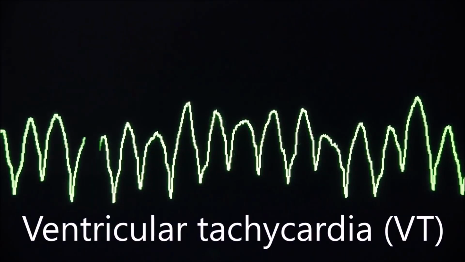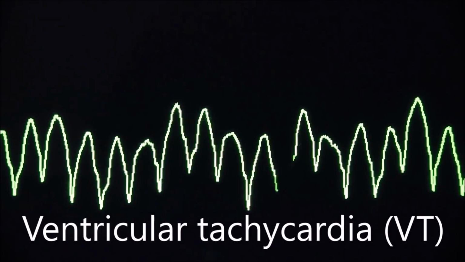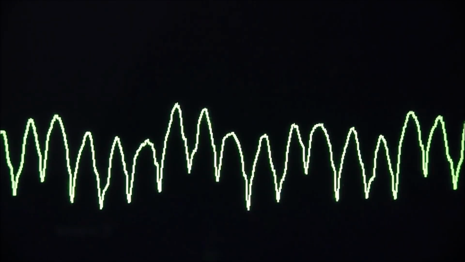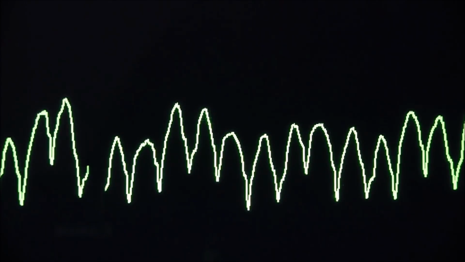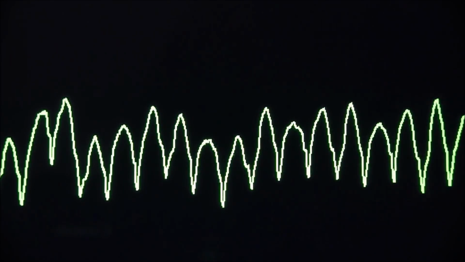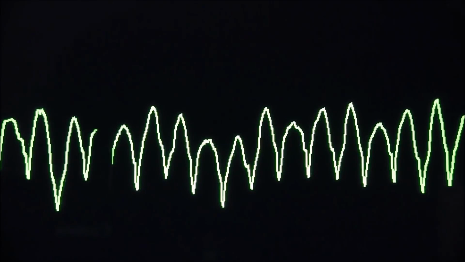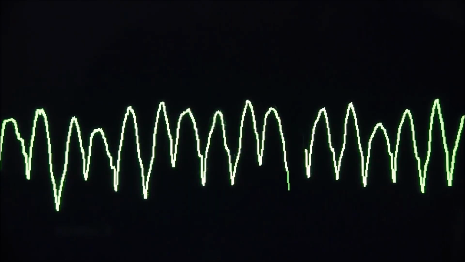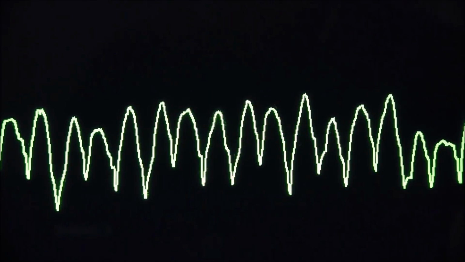Now this rhythm is a ventricular tachycardia, VT. Very rapid ventricular contraction, but with a degree of coordination. Now this is quite a severe ventricular tachycardia, and this patient will probably be unconscious. But in some ventricular tachycardias, the patient can remain conscious for periods of time, indeed hours, although they'll feel very unwell.